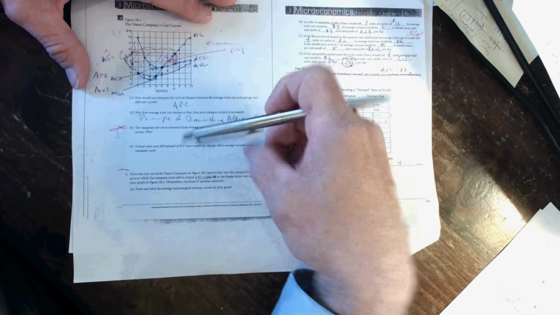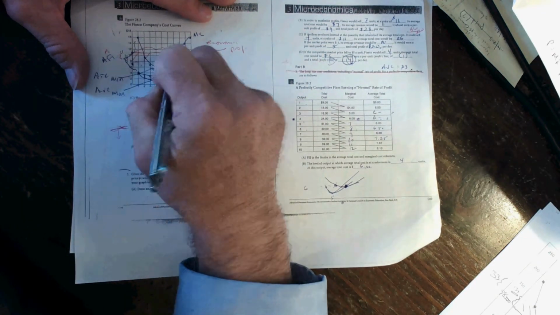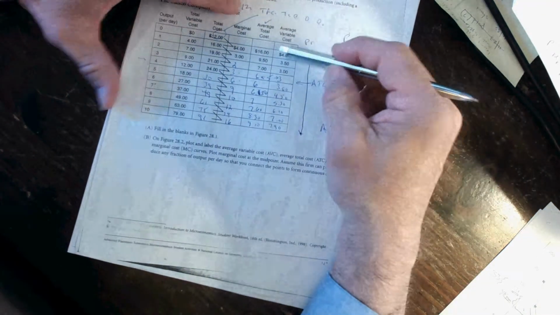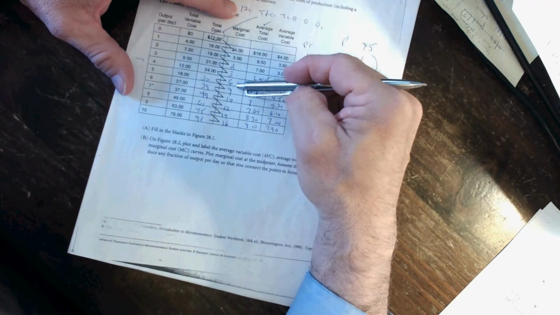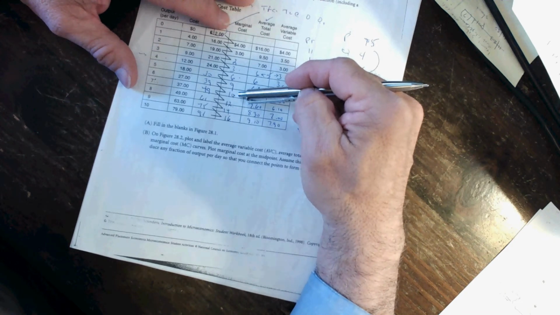Let's assume price is 11. So you take 11 and shoot it across, and you'll find that 11 hits marginal cost at 7 units of output. Let's look at it in numeric form. If price is 11, keep going down your marginal cost curve until price, or marginal revenue, which equals price, is the last time it's greater than or equal to marginal cost.